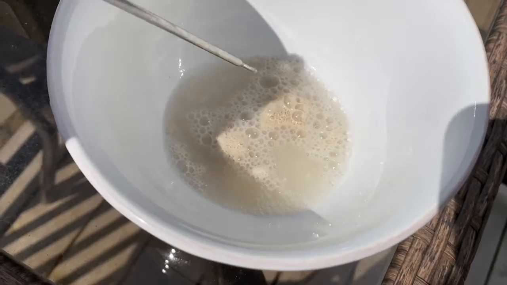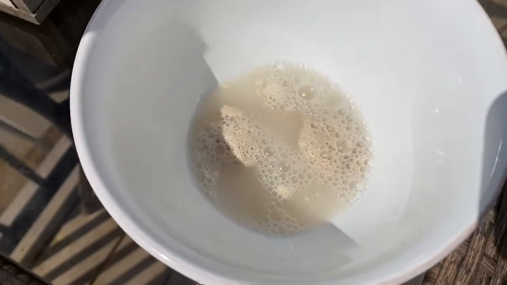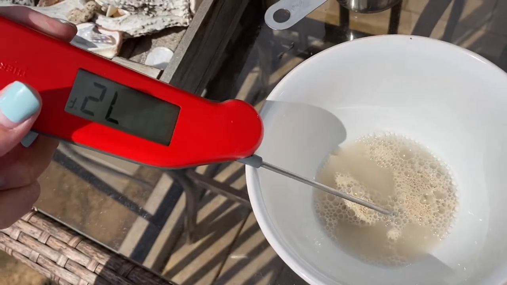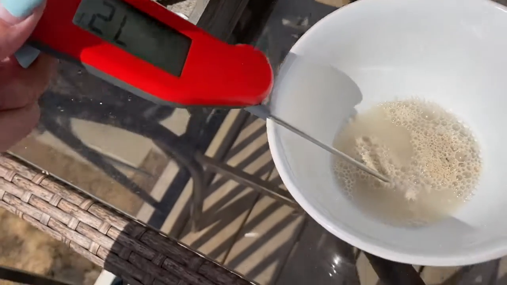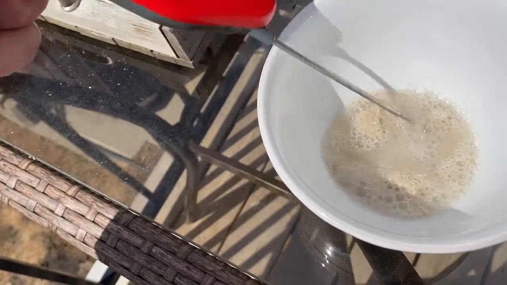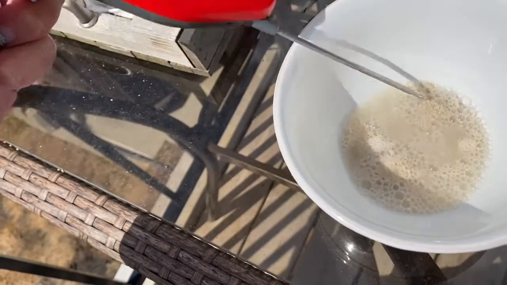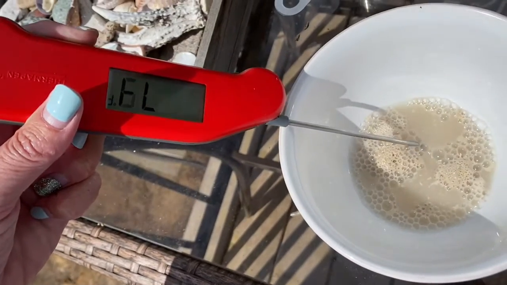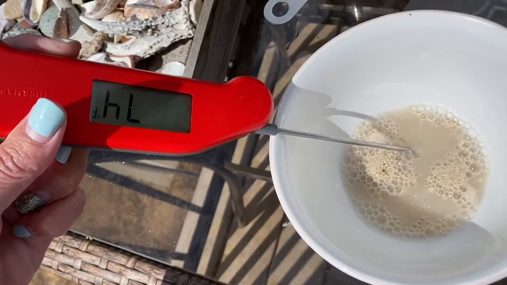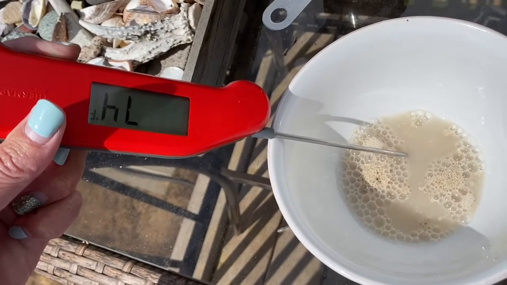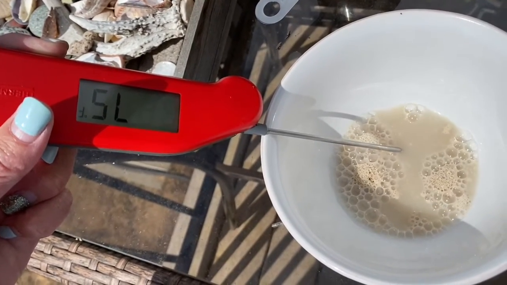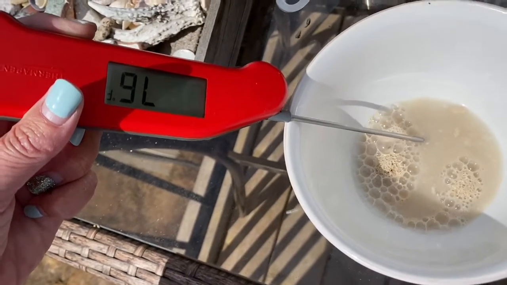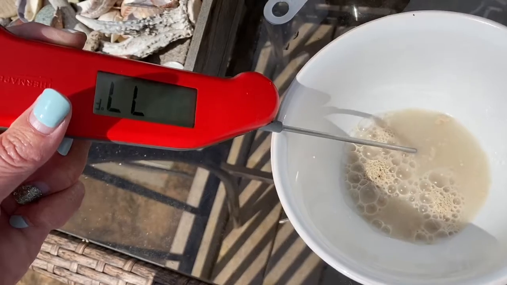This is different yeast because since COVID, yeast has been a little bit hard to find. You can see the temperature is starting to go up. It's now 72. Let's see, is it going to go up there? 73, 74. All right, 75. So we can see that there's absolutely chemical reactions happening with the bubbles as well as the temperature.